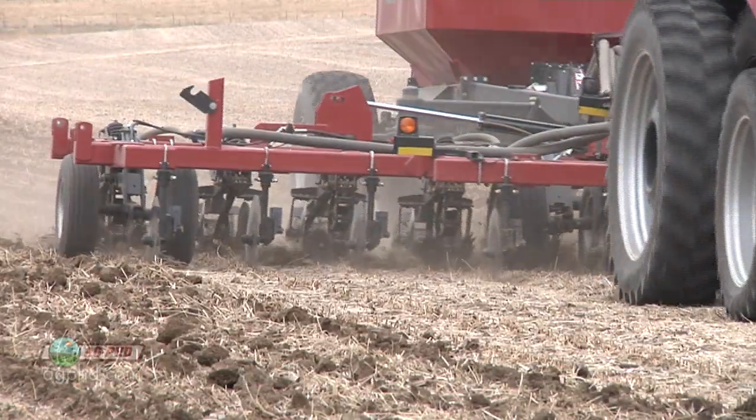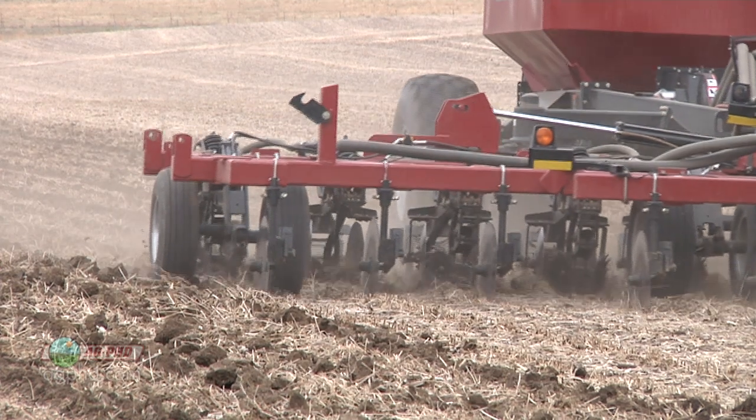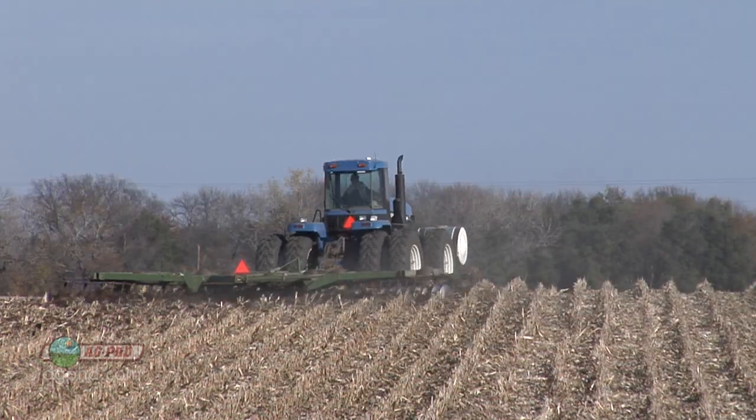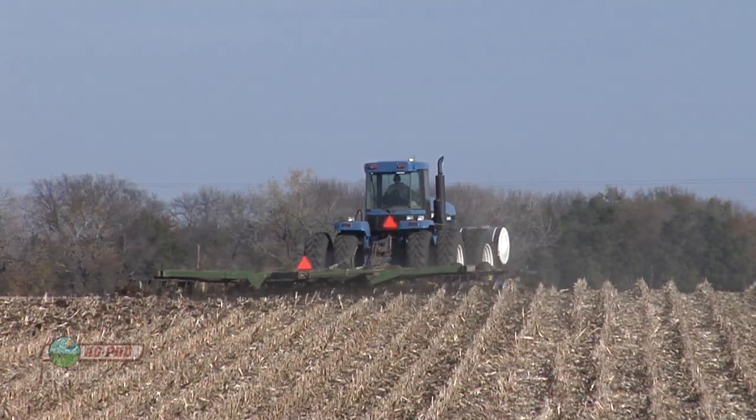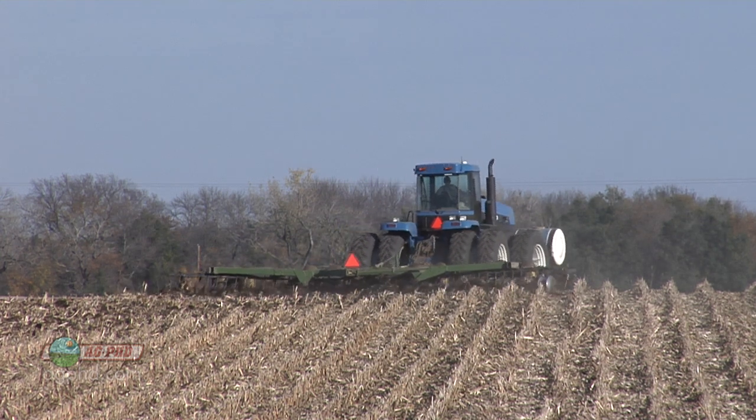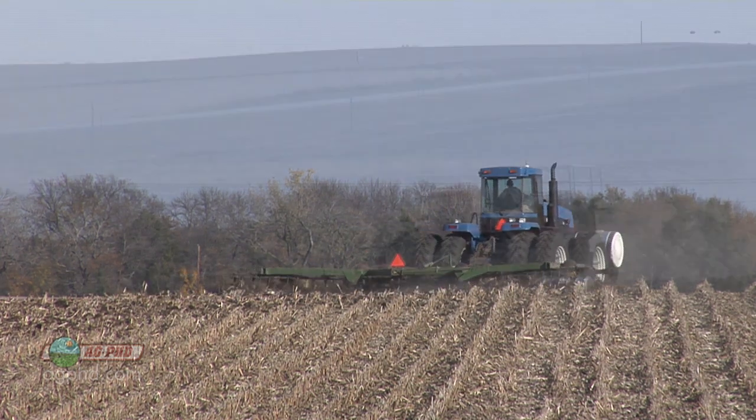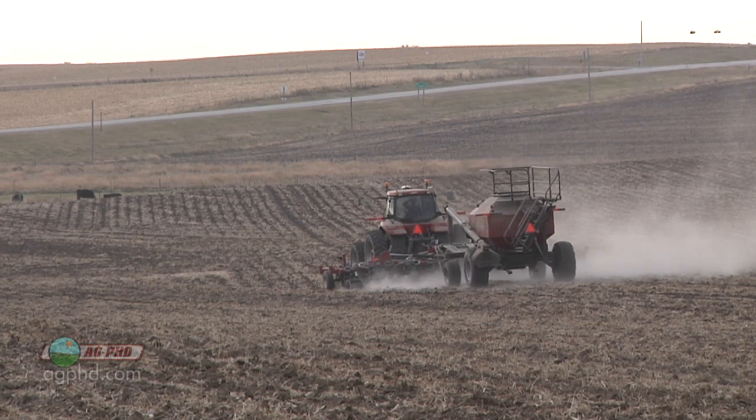I try to do as little tillage as possible. Personally, I like strip till, but for you, it may be you want to do conventional tillage and you're just going to leave, you know, a certain percentage, maybe it's 30% of the residue on top of the ground to protect the soil. Either way, you have to think about residue management and compaction when it comes to fall tillage.